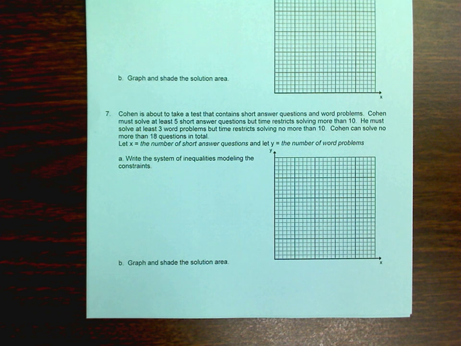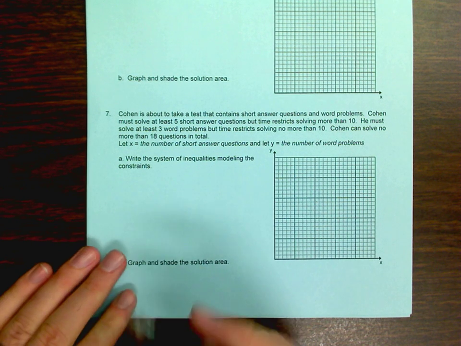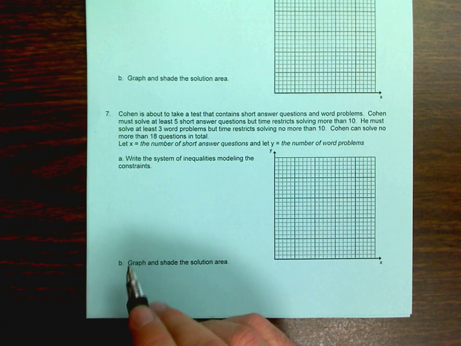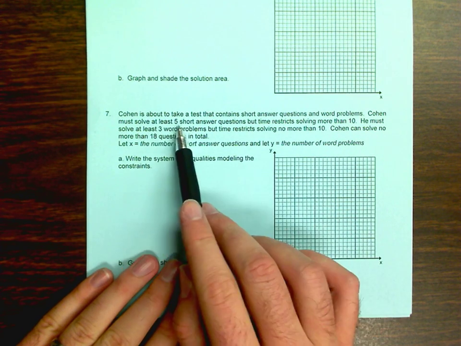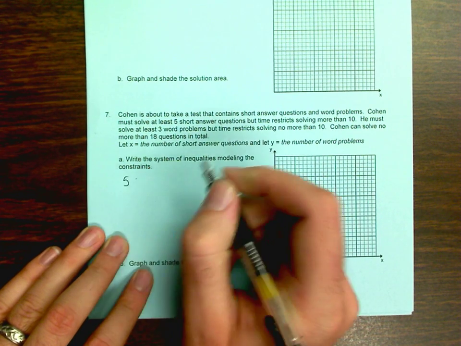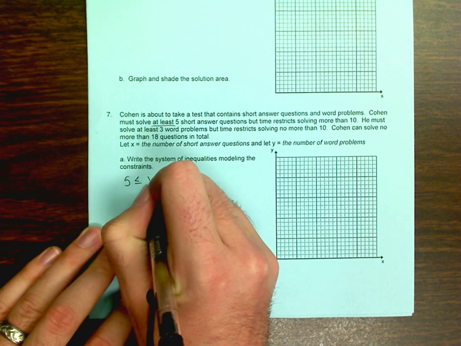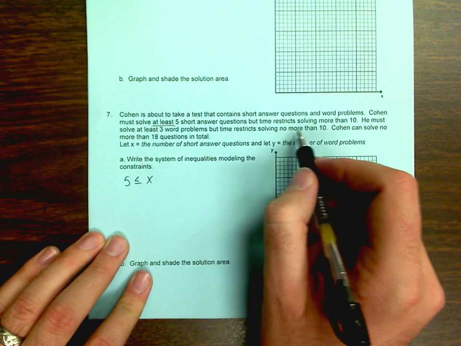Now, on the homework, you've got these nice little things that say let x equal this and y equal that. Perfect. All right, x is the number of short answer questions and y the number of word problems. So we actually have 3 things going on here. We have a lower and an upper bound for short answer questions. So I know that 5 is less than or equal to x, but the time restricts solving more than 10. So he needs to be less than or equal to 10 on the short answer.